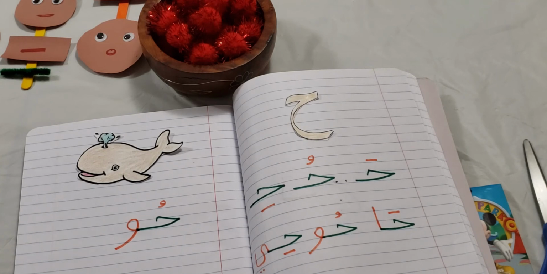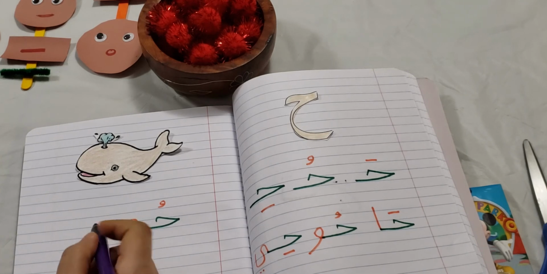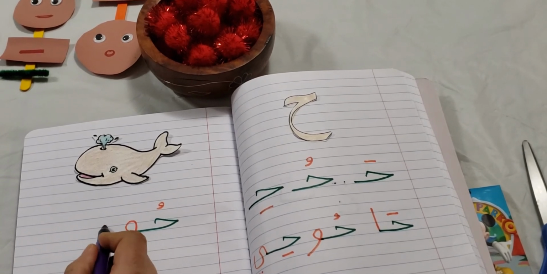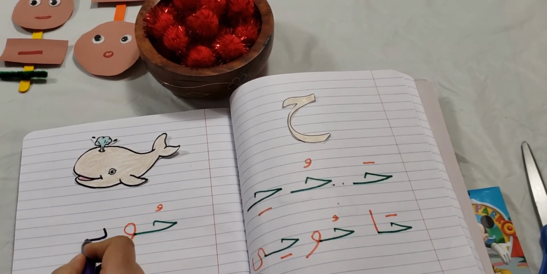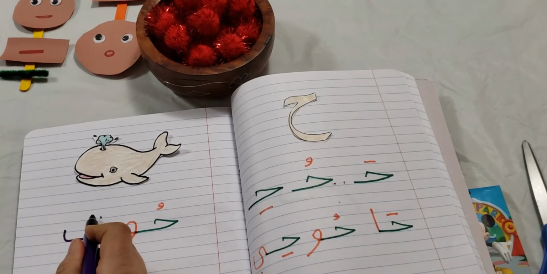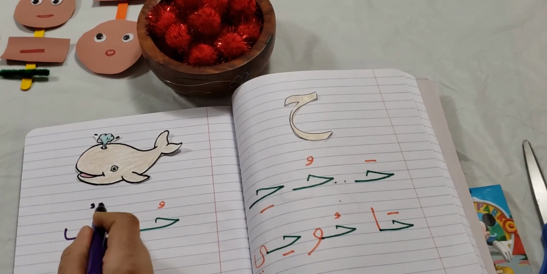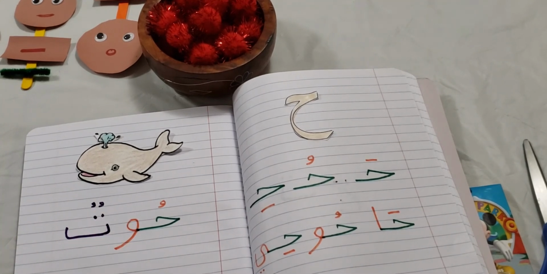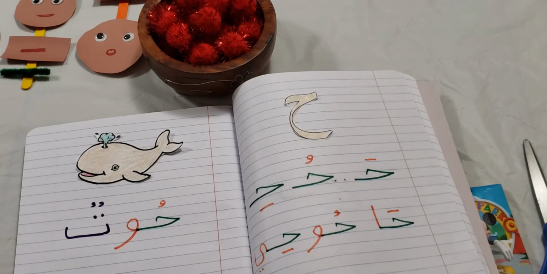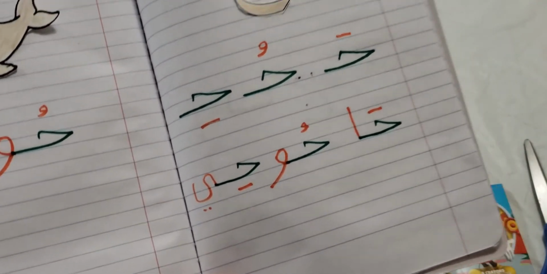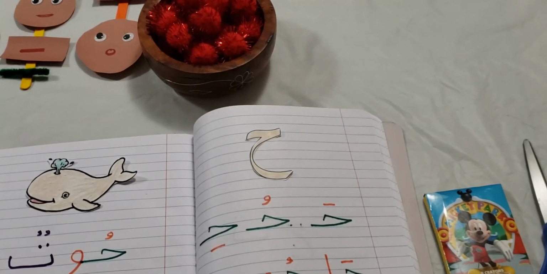And t. Do you remember t? Which letter? T. Yes, you got it. حسن جدا. حرف التاء. نقطتان. حوت. When you say n, it's ضمتان. حوت. حسن جدا.